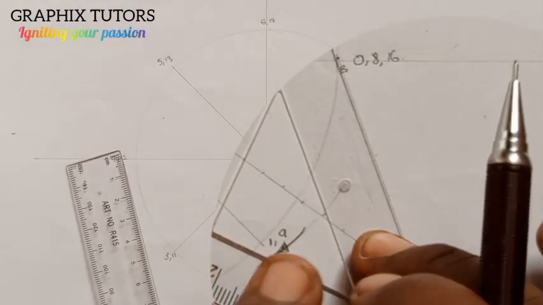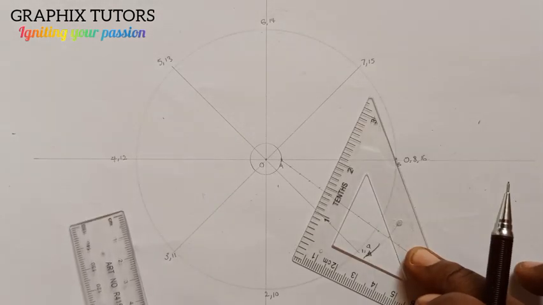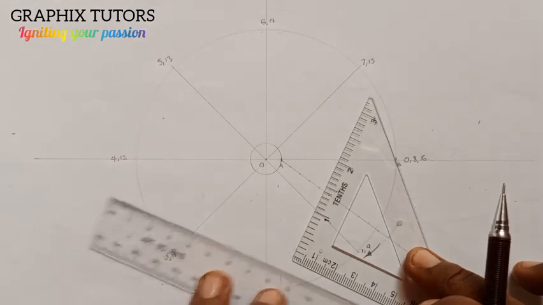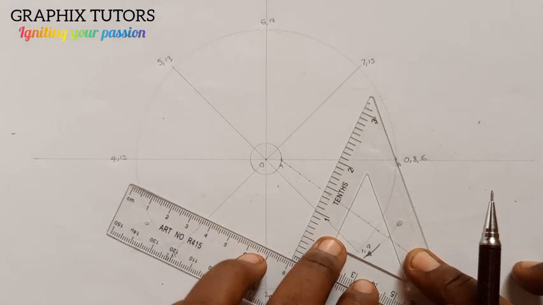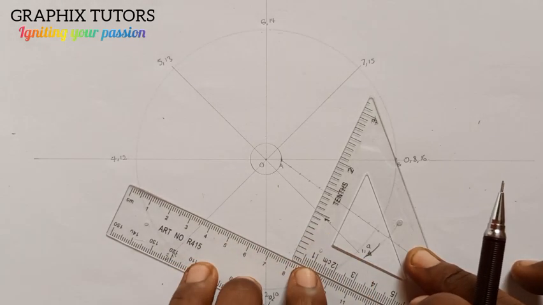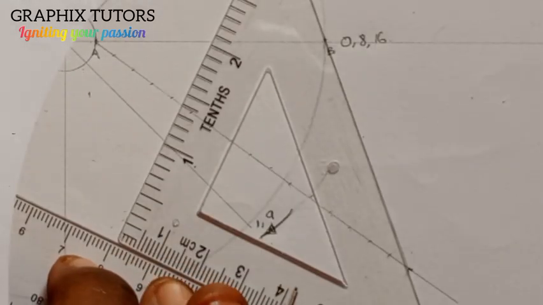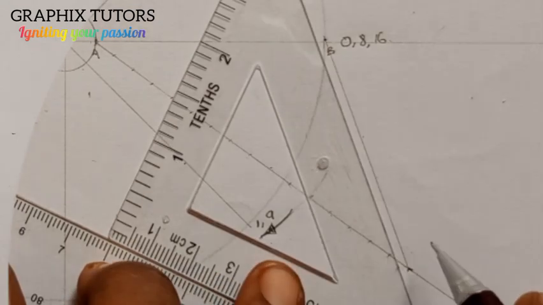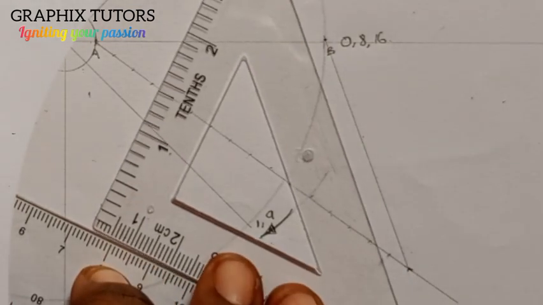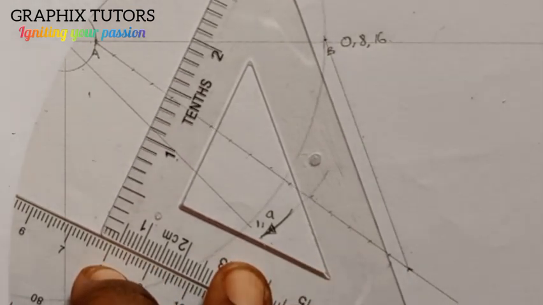Now joining them, I'll hold it down this way, and I'm going to take my meter rule and place it just below it this way. You can see that. When I place it just below it, I can now hold down my meter rule this way. Then I'll start moving to the next point. I'll move it to the next point. You can see that. Then I'll join.